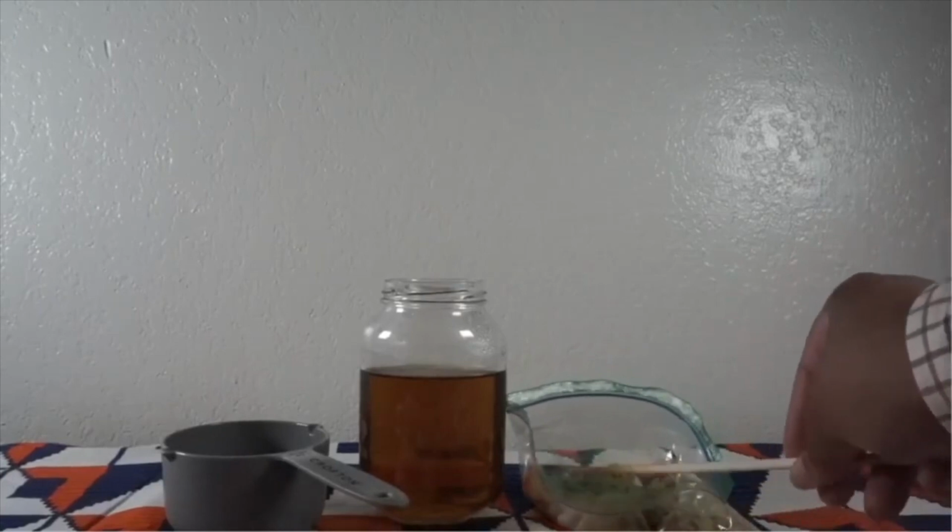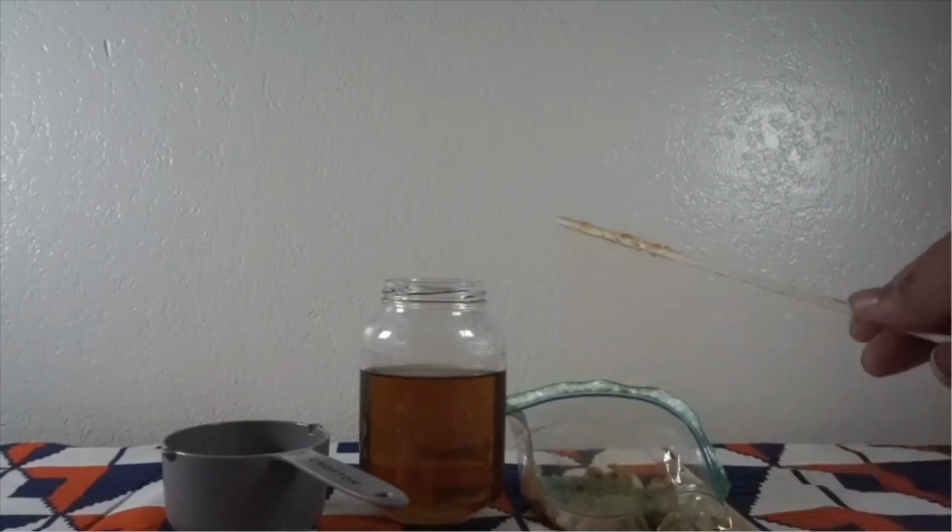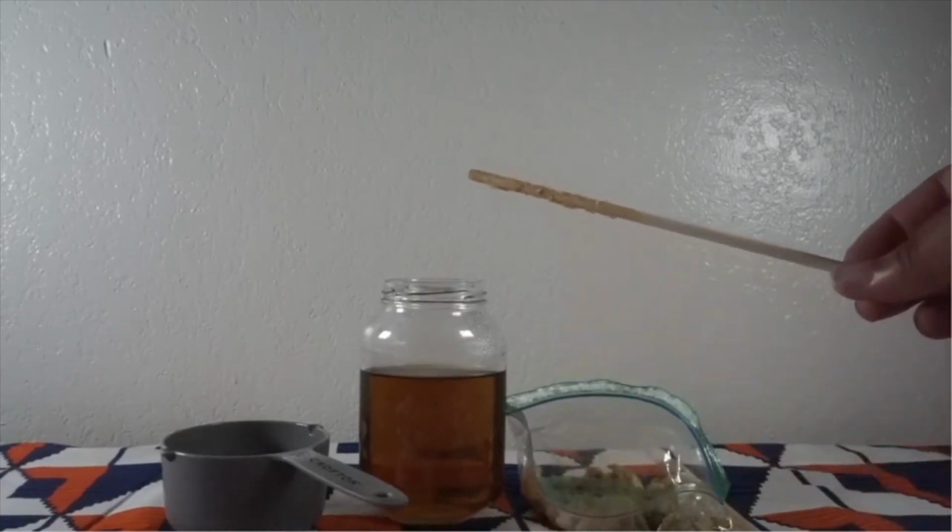Now the reason for this is because we need what is called seed crystals, and so this is basically going to allow, as the sugar crystallizes, it will stick to the places on the stick where there are seed crystals.